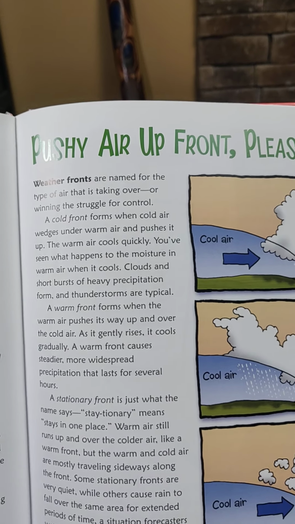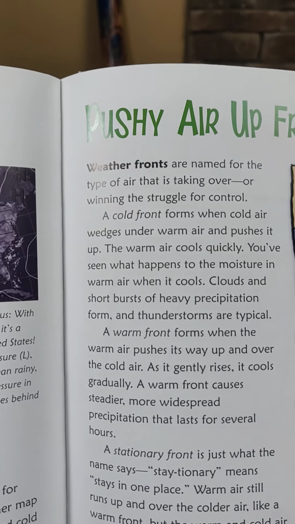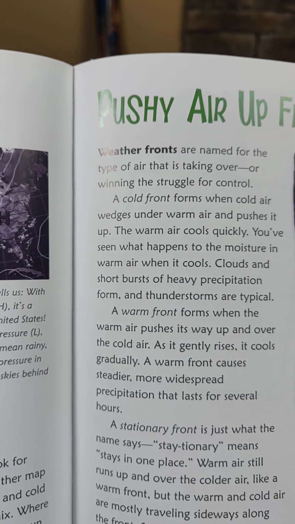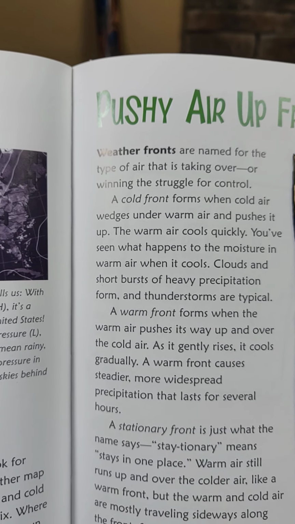Pushy air up front, please. Weather fronts are named for the type of air that is taking over or winning the struggle for control. A cold front forms when cold air wedges under warm air and pushes it up. The warm air cools quickly. You've seen what happens to the moisture in warm air when it cools. Clouds and short bursts of heavy precipitation form and thunderstorms are typical. That's a cold front.